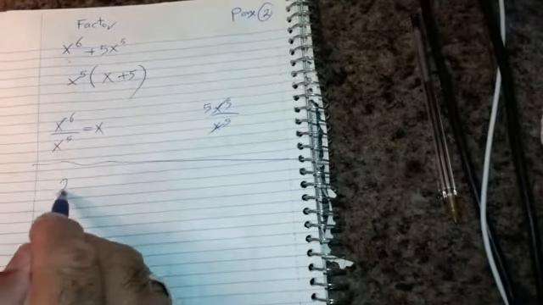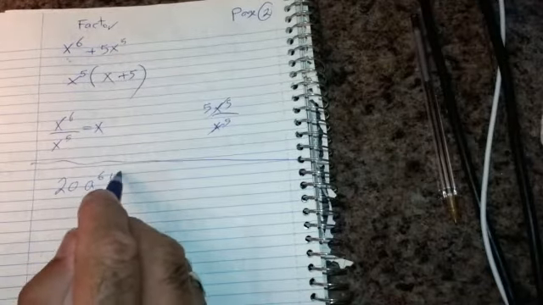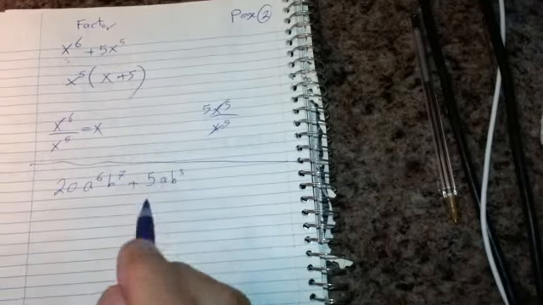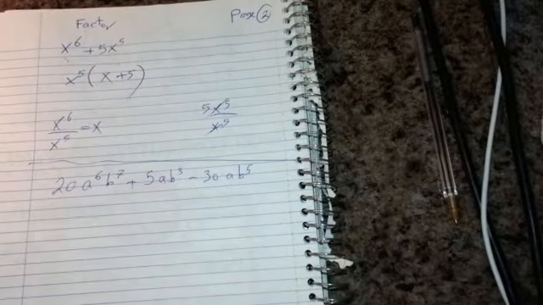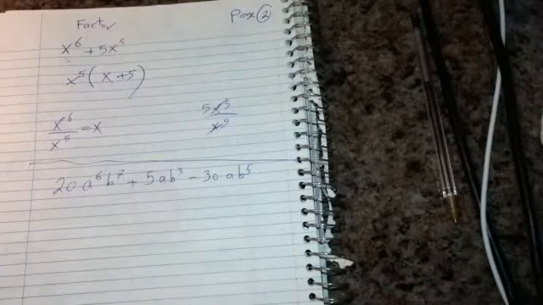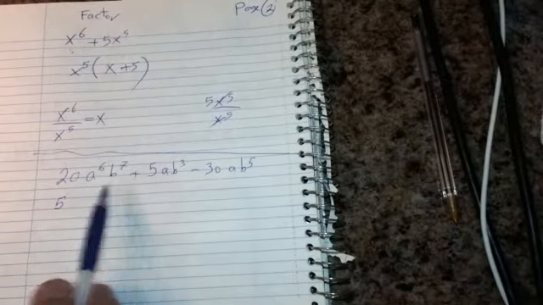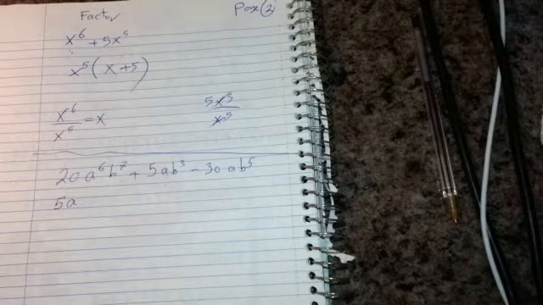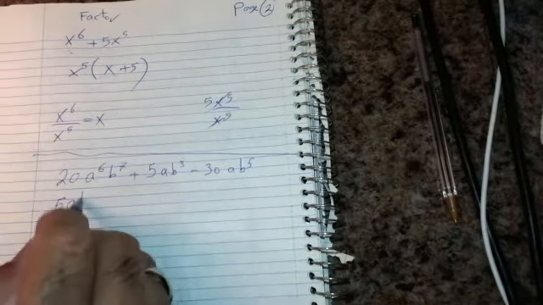20a^6b^7 plus 5ab^3 minus 30ab^5. 20, 5 and 30, what do they all have in common? 5. a^6, a^1, a^1: the lowest power is a^1, they all have a. b^7, b^3, b^5: the lowest one is b^3. So this is your common factor.